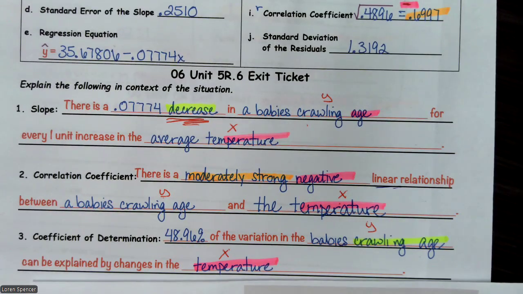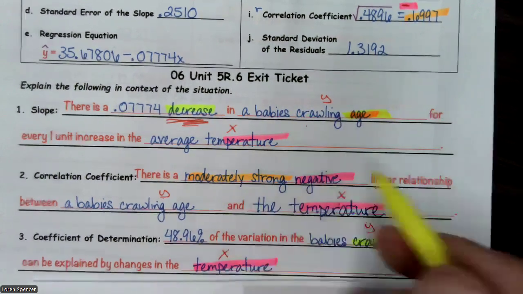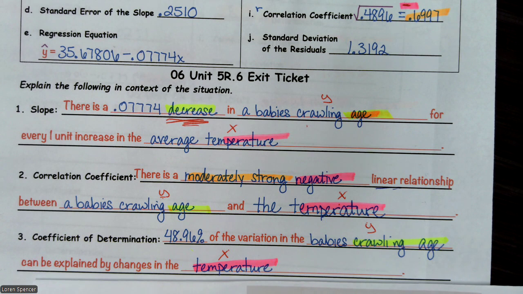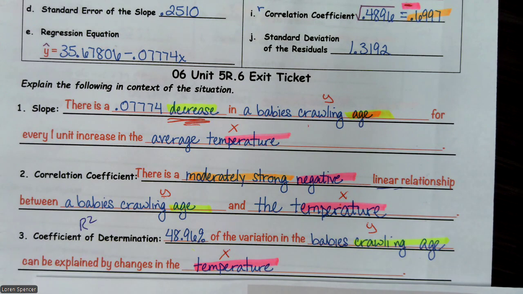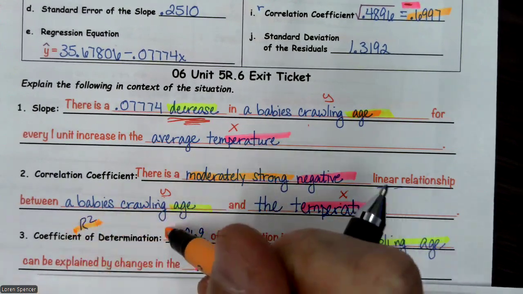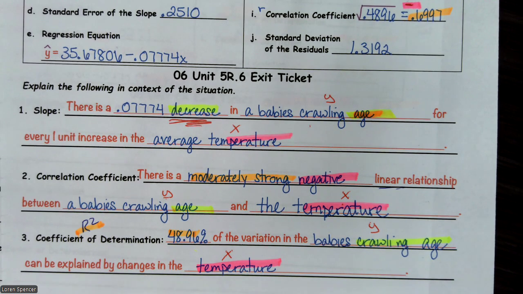Oops, that's wrong. That should have been highlighted in yellow. I got it. That's yellow. Age. Good. So the coefficient of determination, which once again I should point out is our R squared, 48.96% of the variation in baby's age can be explained by changes in temperature.